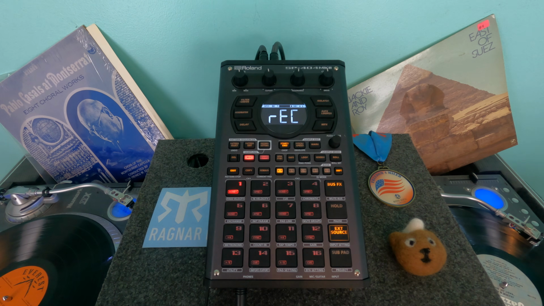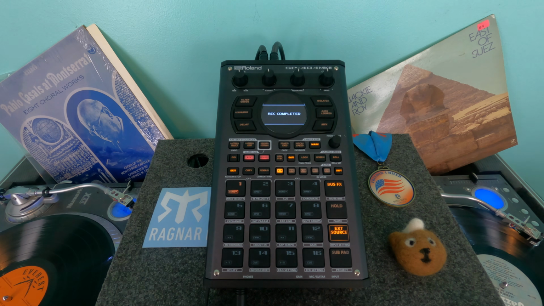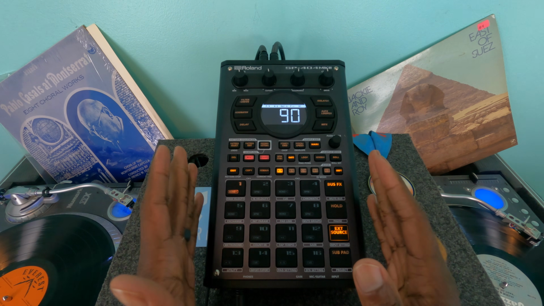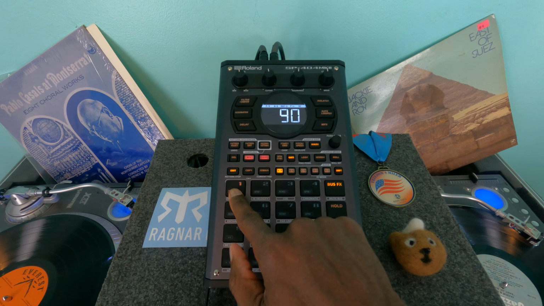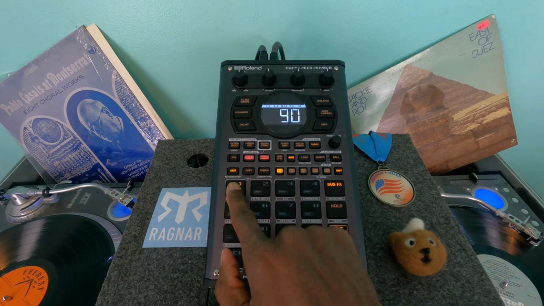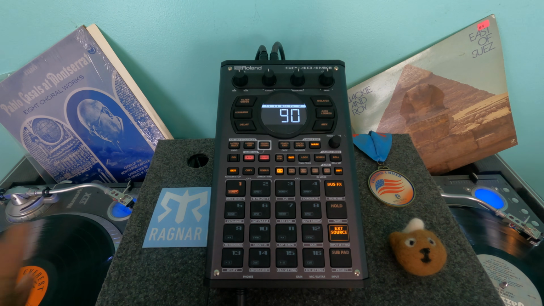Now, once you've finished recording, make sure you hit the record button again in order to stop it. And it says record complete. And now you see on your bank, you have one of your pads that's lit up, and that is your original audio that you just recorded externally, saved on your Mark II. So let's go into this audio file that you have before we go into chop mode.